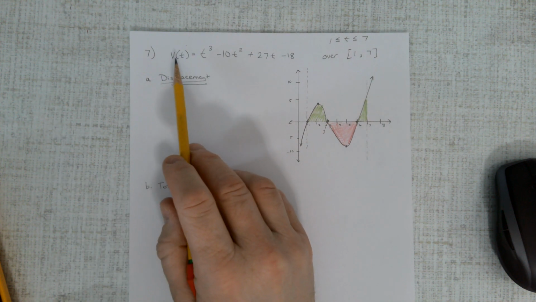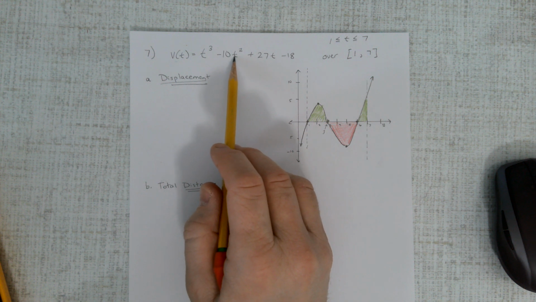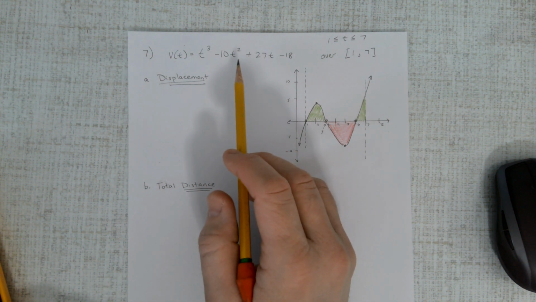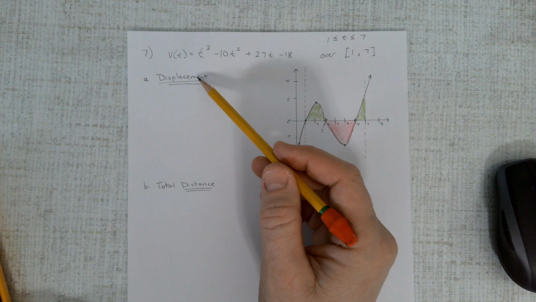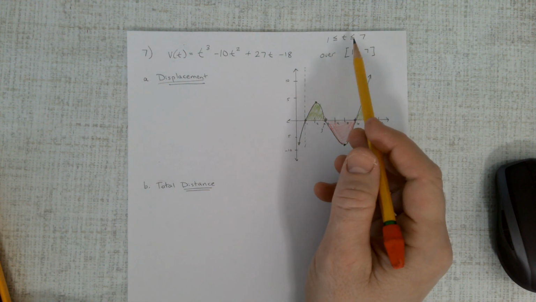I wanted to give you help on problem 7. We are given this function right here, which is v of t is t to the third minus 10t squared and all the way down. And we're asked to find two different things, the displacement and the distance over this interval from 1 to 7.